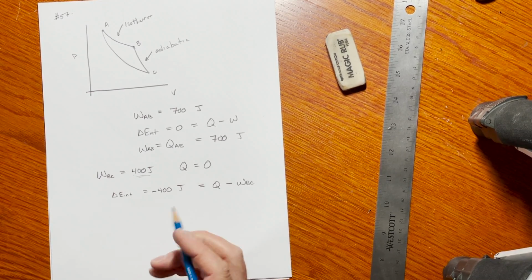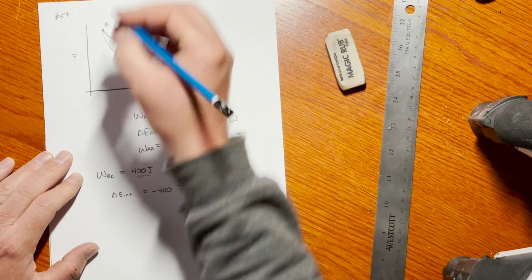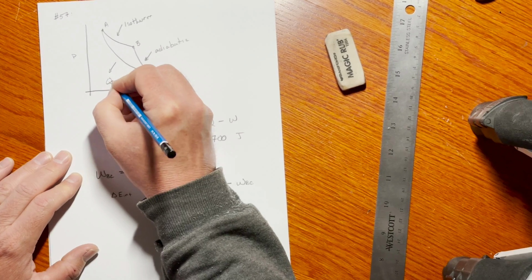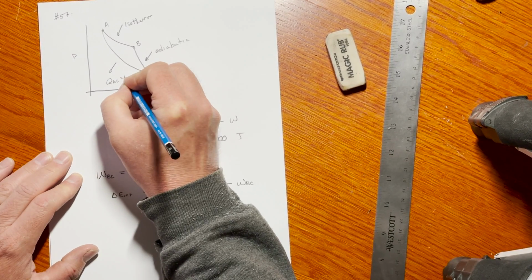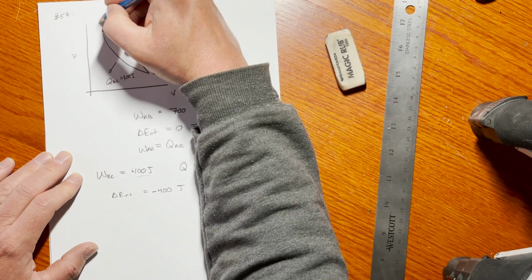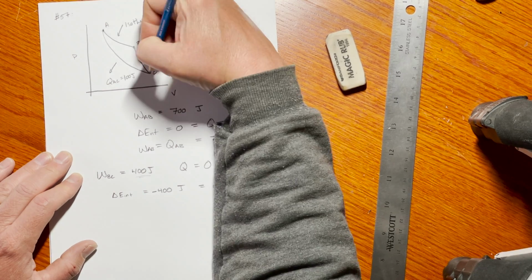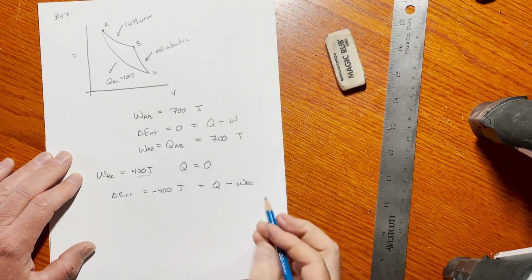And then it asks us, if we go back from A to C, and we lose heat from A to C of 100 joules, then what is the work done on this process right here, going back to A?